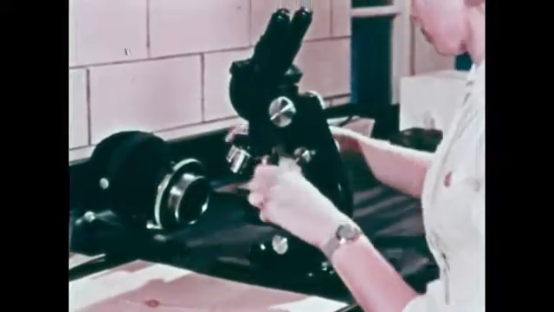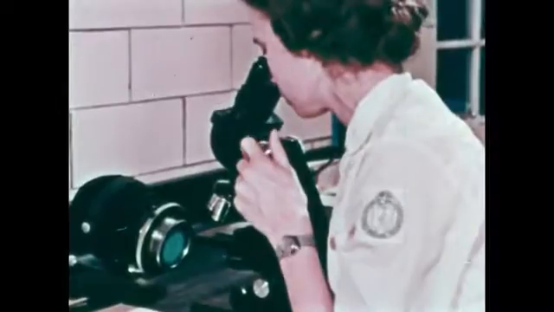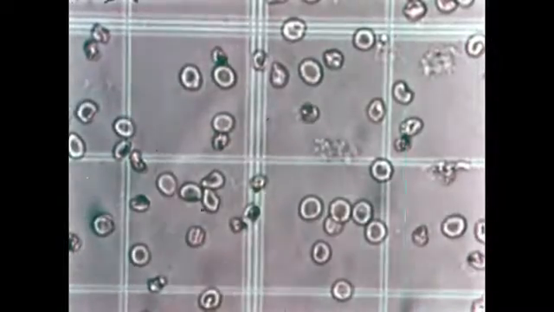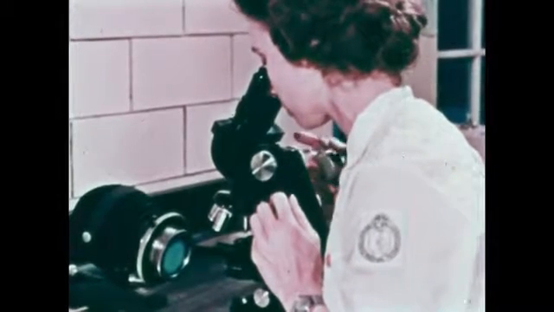The technician determines the number of red cells per cubic millimeter by finding the average number in the measured spaces of the slide. In healthy blood, there are usually about 5 million red cells per cubic millimeter. Any great increase or decrease in this number of red cells is a warning signal to the doctor.